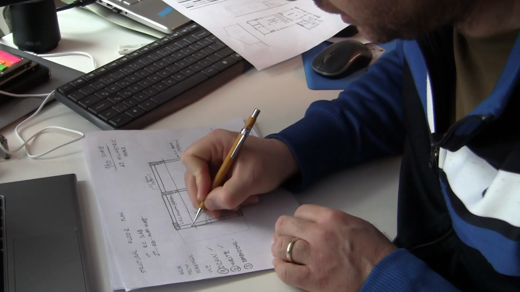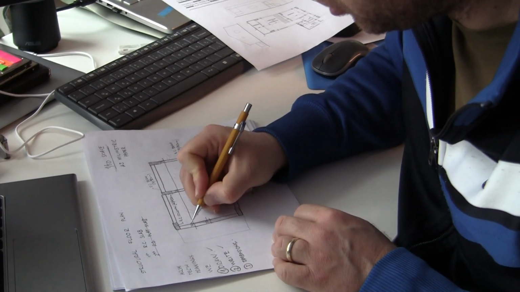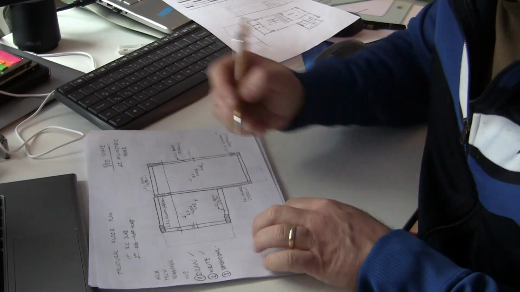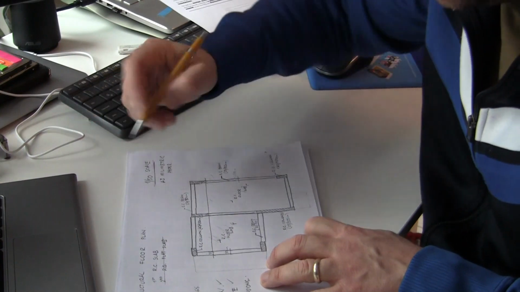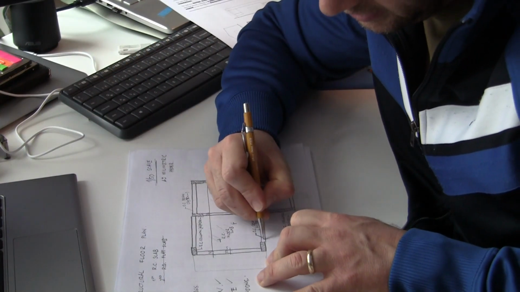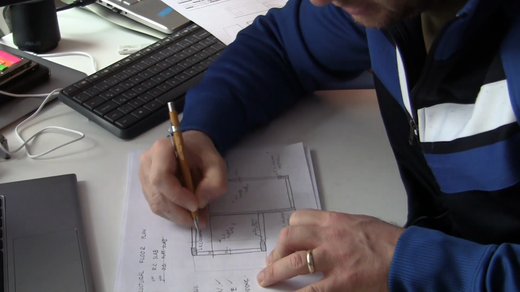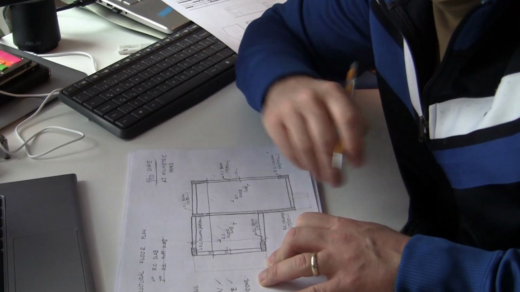This is also 30 and that's also 30. Okay, I'm not going to lose time trying to calculate the distance between two beams here. Okay, and what I'm going to do, I'm going to draw another dimension line right here. Okay, and I'm going to write again the dimensions over that line.